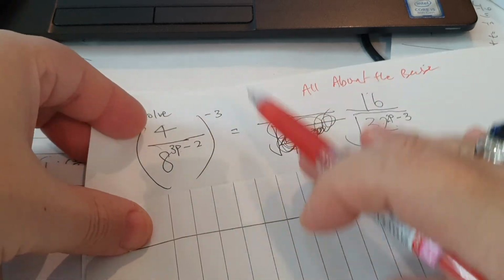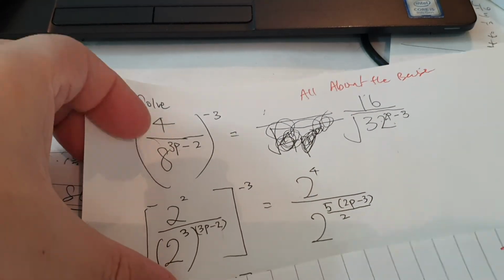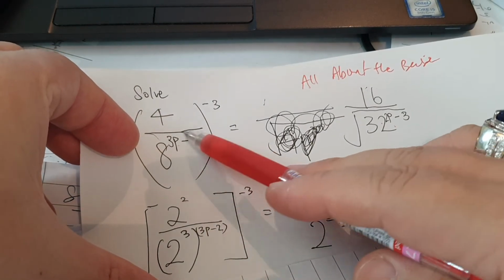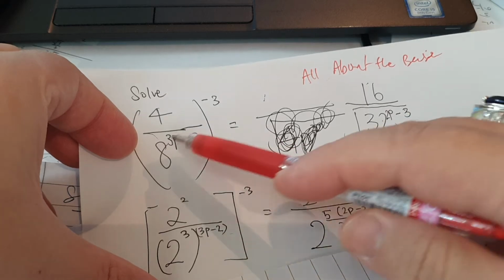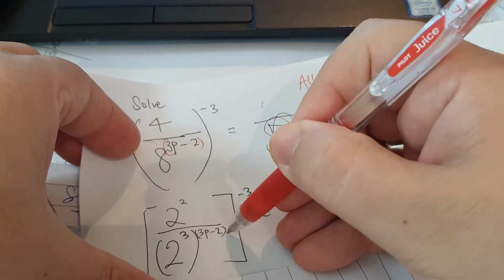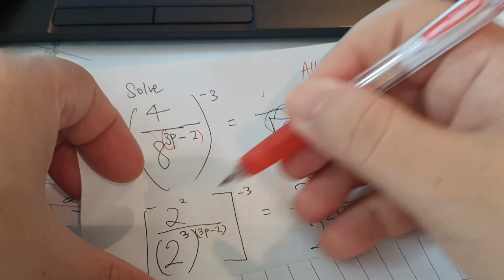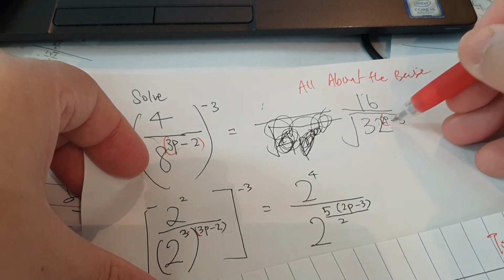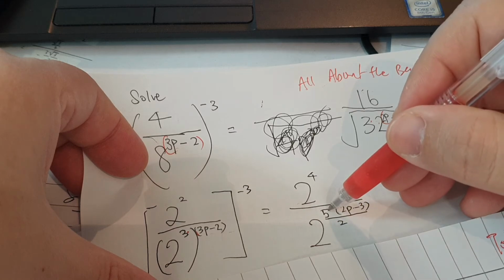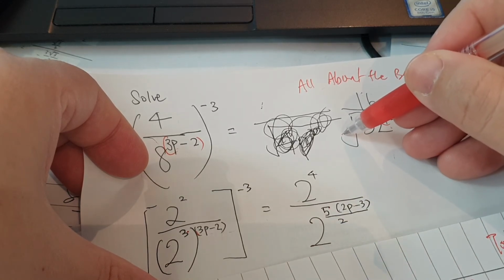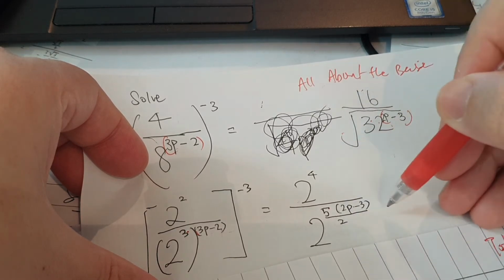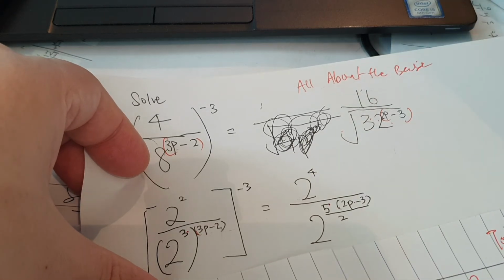Then now do what? Now change to the same base. Like that. Okay? 4 is 2 squared. This fella, don't care about the power first. Leave it. Okay? But put a bracket. Put the bracket. The bracket will help you know that it's this whole thing, 2p minus 3, times 5, because 32 is 2 to the power 5. And then remember the root. Because this is square root, right? So actually it's 2. So you divide by 2. Okay? Like that.